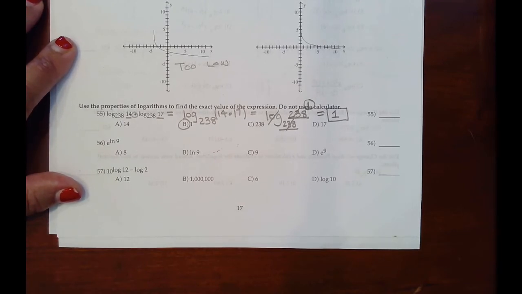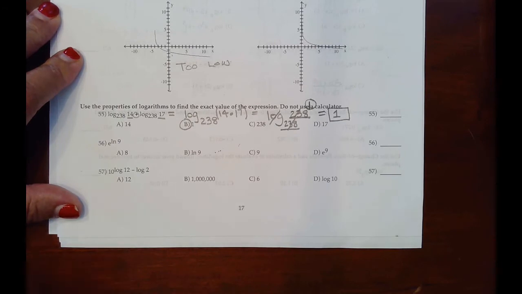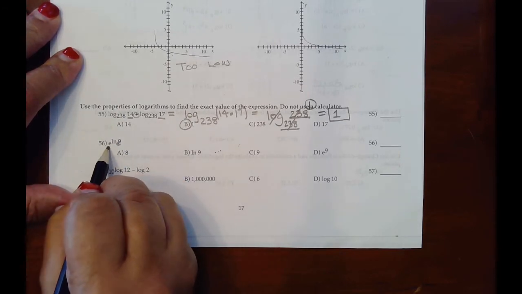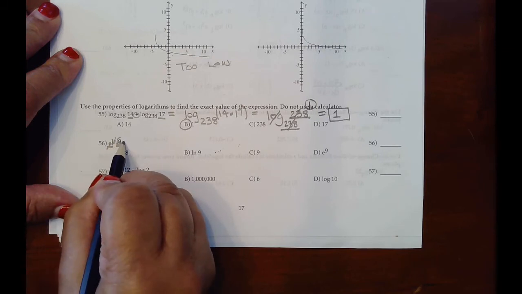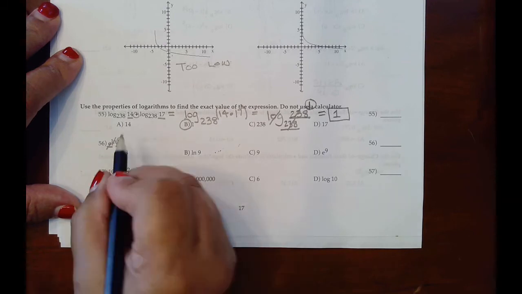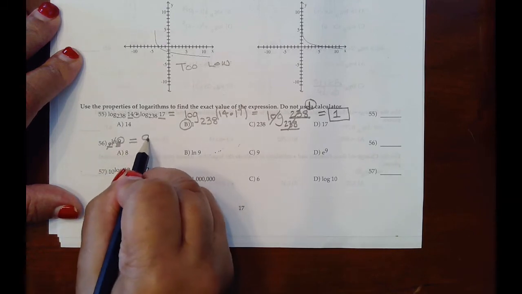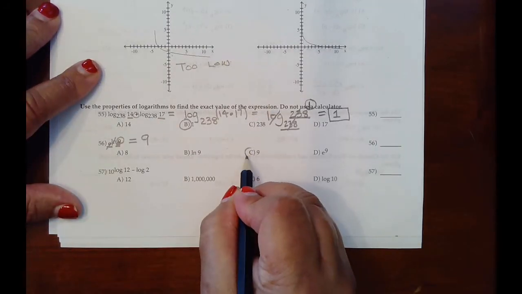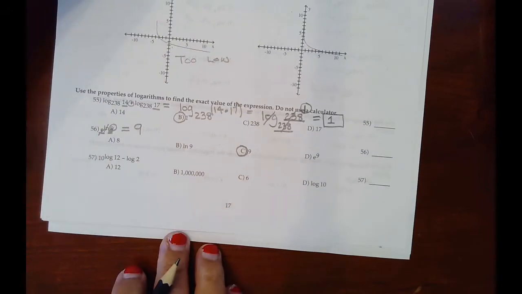Okay, moving to number 56. 56, same thing. This is another version of the inverse property. If the base here matches the base here, then those cancel, take the log with it, and the number in this argument position is what it simplifies to. So 56 is equal to 9, and that is choice C. Okay, moving on to 57.